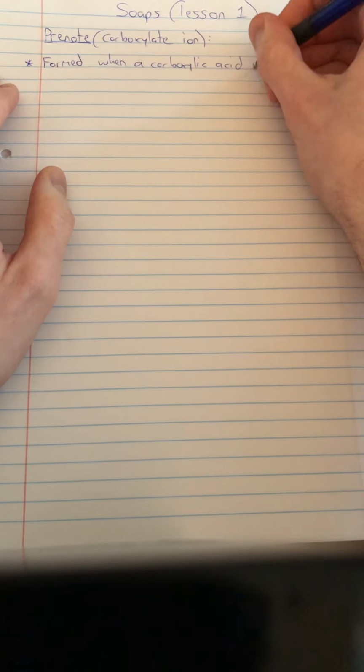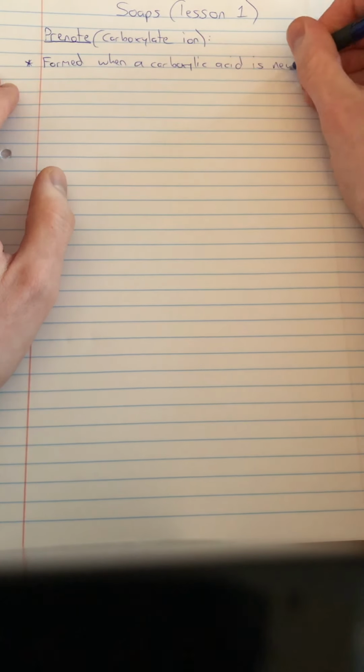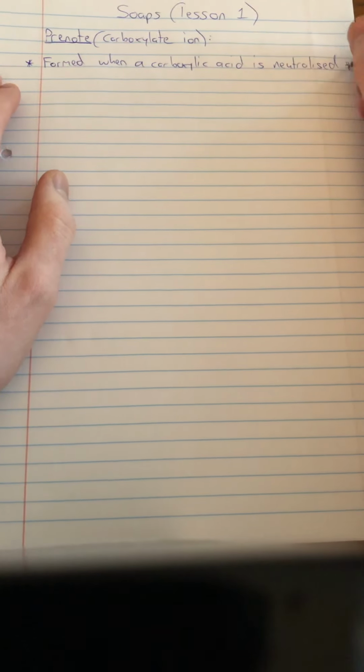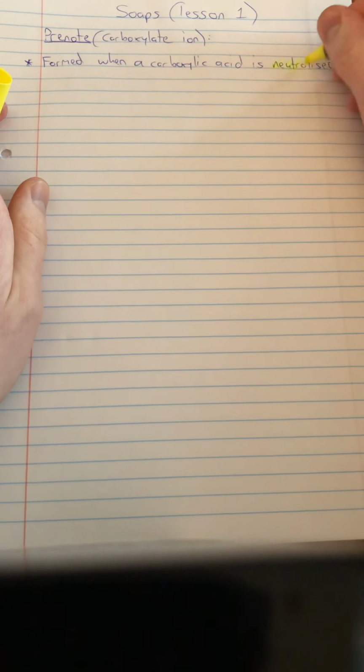So, carboxylate ion is formed when carboxylic acid is neutralized. Okay, neutralized. Now I'm just going to highlight that, because that's very important when we come on to making soaps.